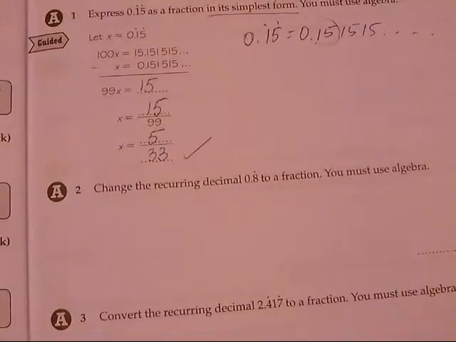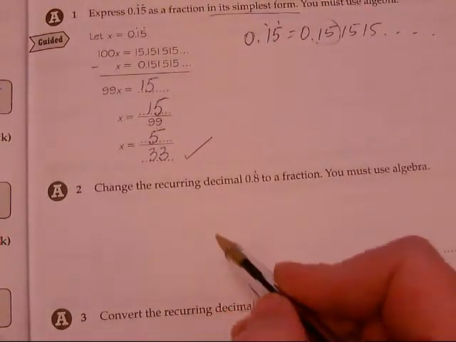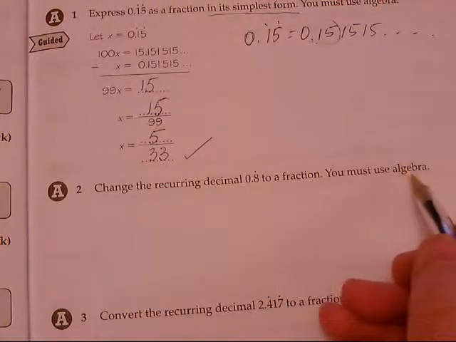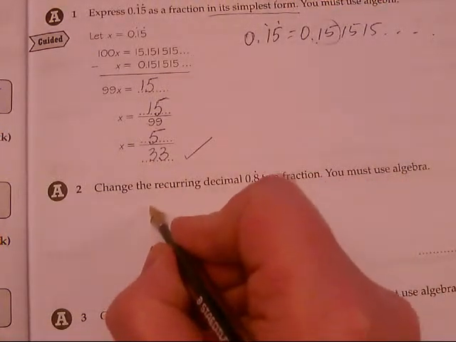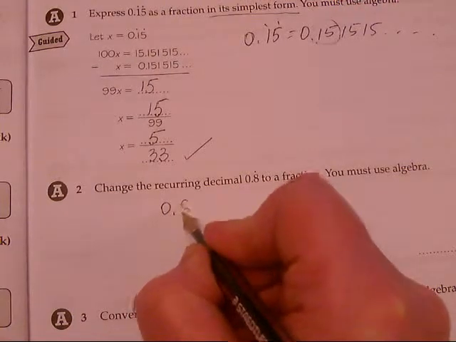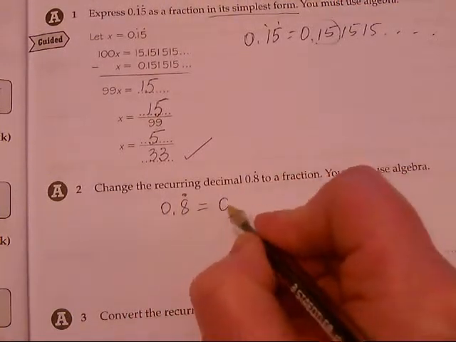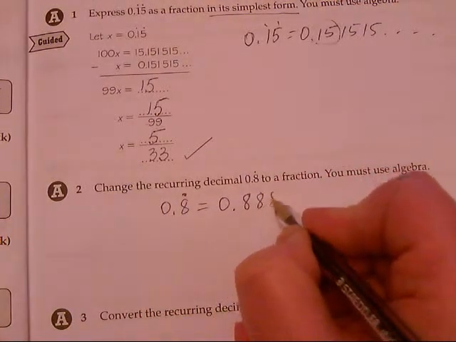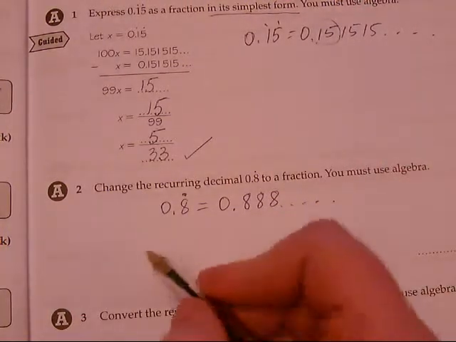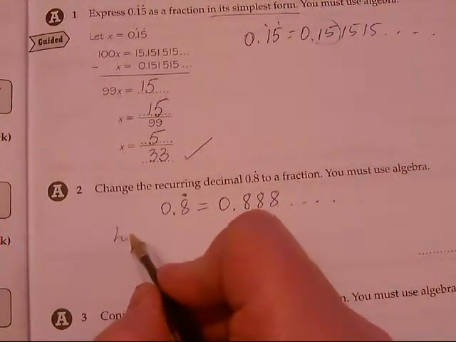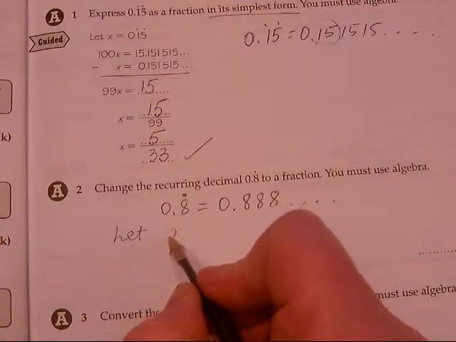In the next question, we need to change the recurring decimal 0.8 to a fraction, and we must use algebra. So this time we have 0.8 recurring, and it is only one digit that is recurring. So we're setting up our solution in the same manner as before.